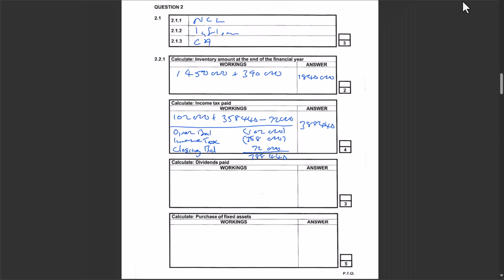So for dividend, you will have 65,000 plus 490,000 minus 315,000. Right, that is opening balance plus dividends for the year. That is the total, right?